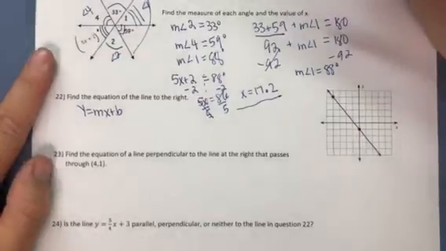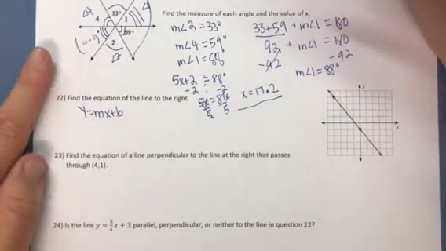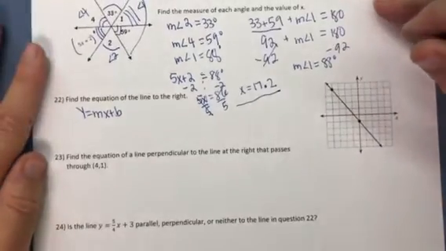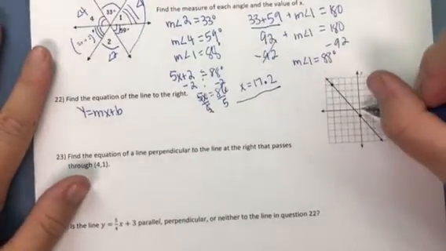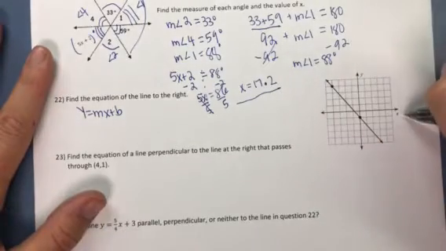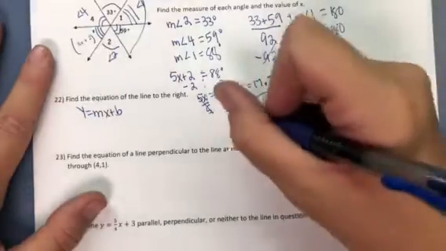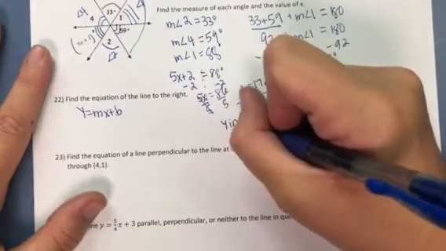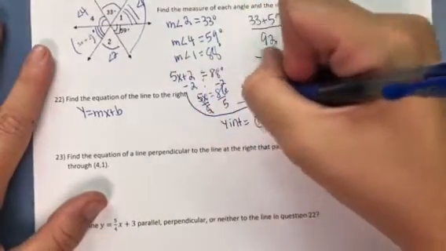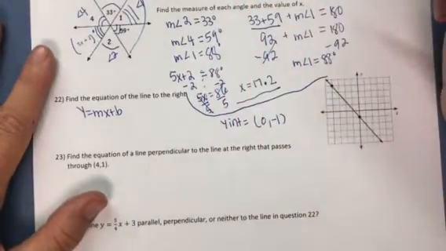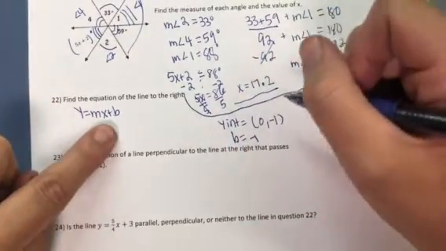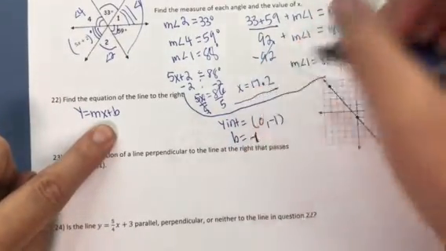That means to find the equation, I need the slope and I need the y-intercept. And I could see someone has very nicely marked off 2 good points for me to use. So if I look first at my y-intercept, it's at the ordered pair (0, -1). So my y-intercept is (0, -1). All right, so my b value is the -1, and y = mx + b, the -1 right there.